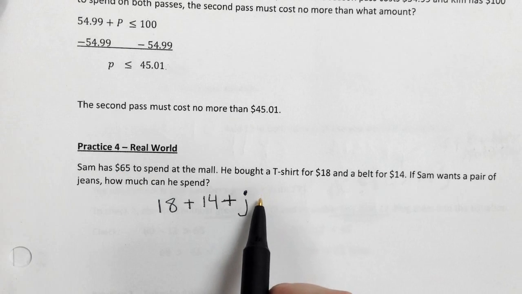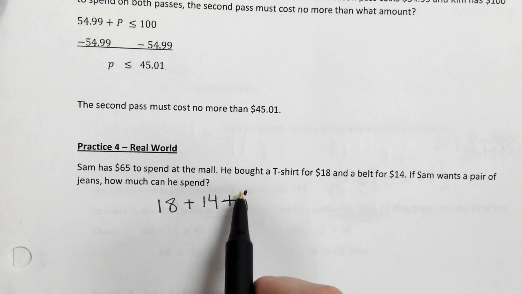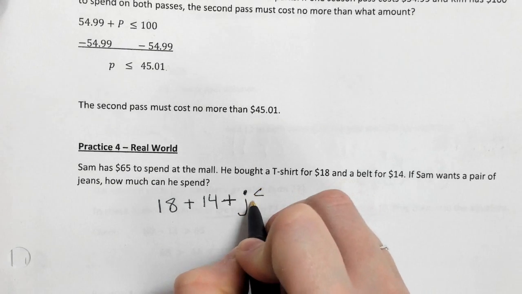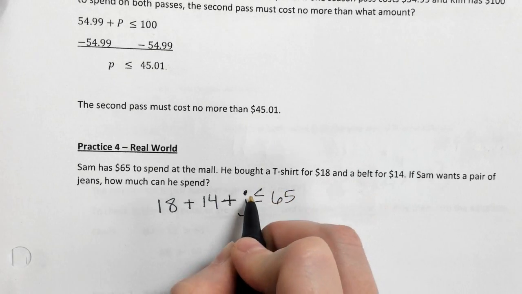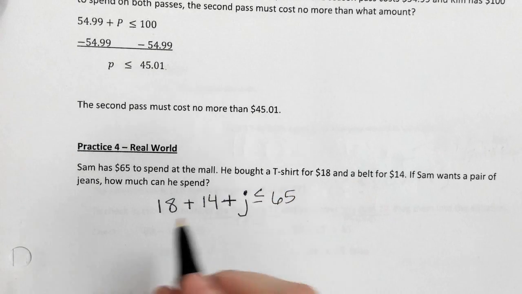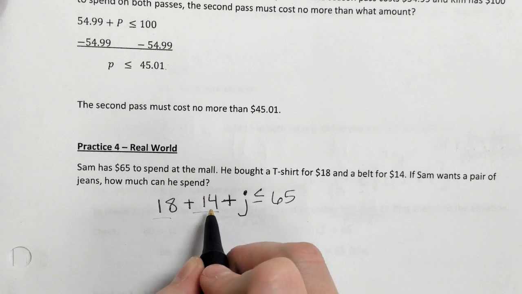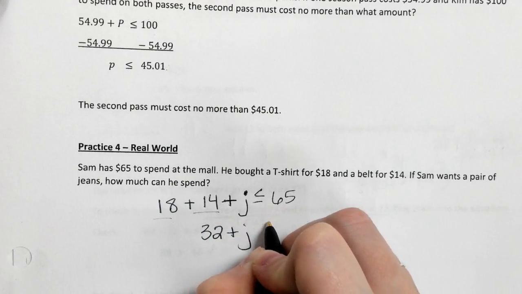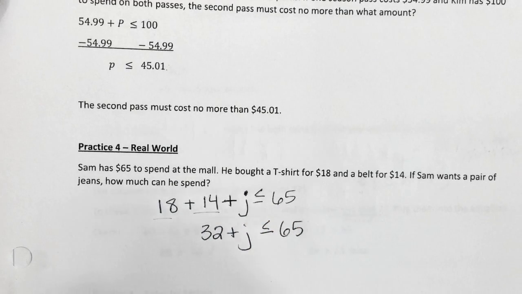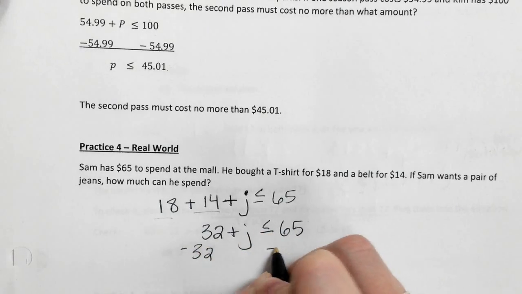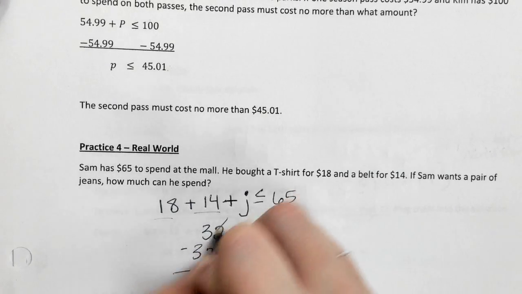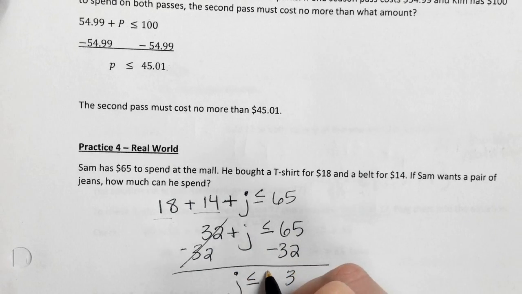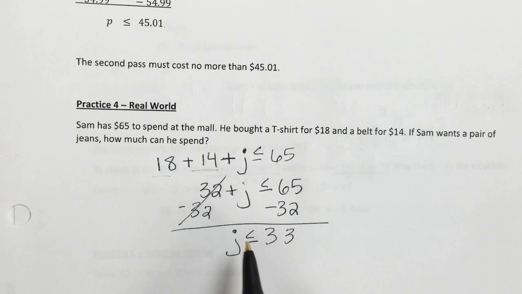What sign do I need right here in between all of this and the 65? Less than or equal to, yeah. Because he could spend $65 or he could spend less. So add your like terms. 14 plus 18 is 32. And then subtract 32. So his jeans could cost $33 or less.